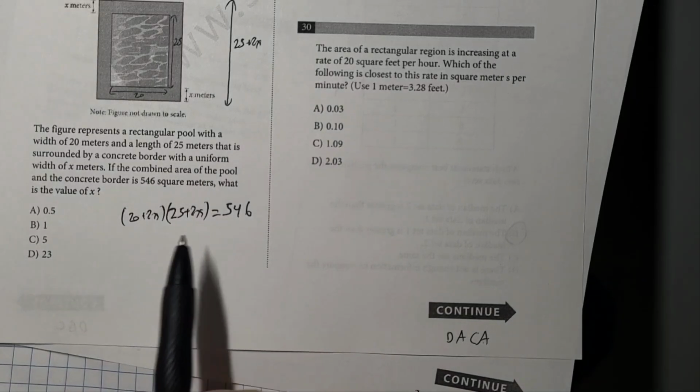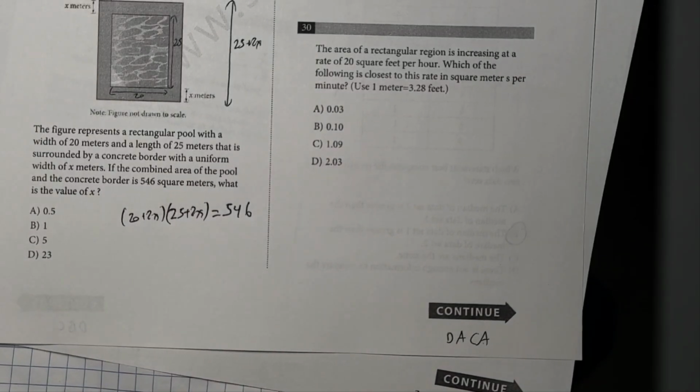Now solve this with a calculator. You could just graph it if you have a graphing calculator, and find the zeros. So I'm going to do that. Okay. So it'll be 20 plus 2x times 25 plus 2x minus 546 equals 0. So let's see.